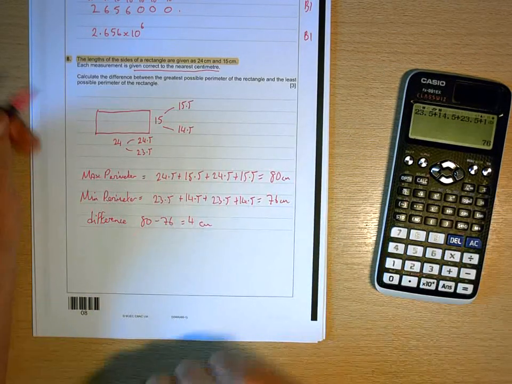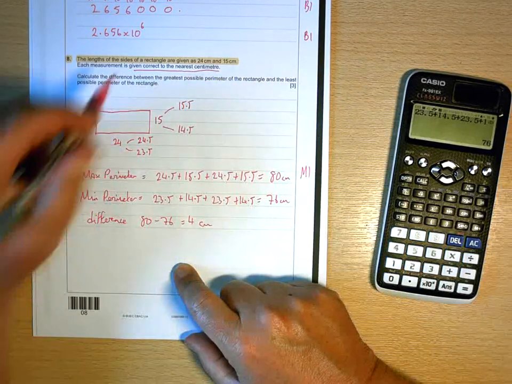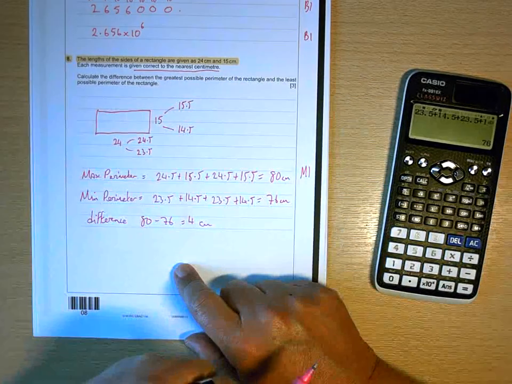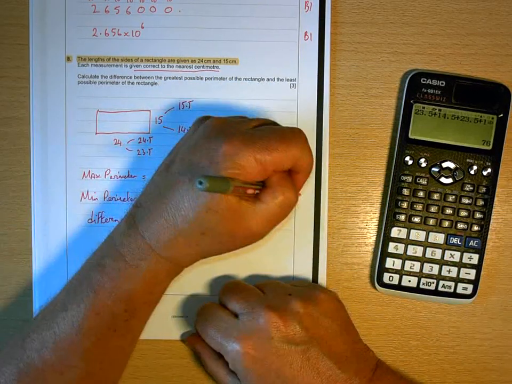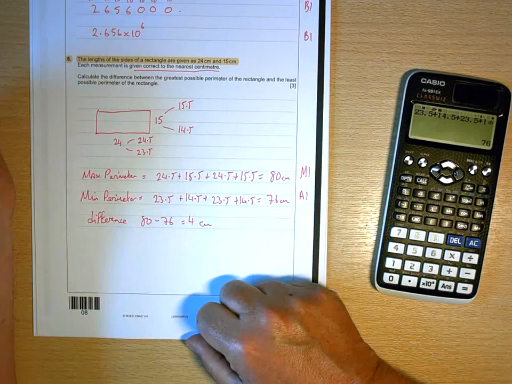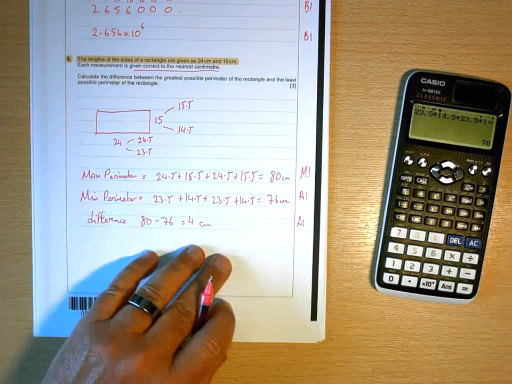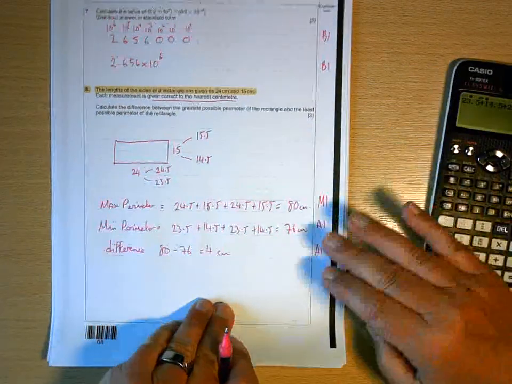So there'd be 1 mark there for seeing you correctly working with the upper and lower limits, 1 mark for getting the perimeters maximum and minimum correct, and 1 mark for working out what the difference between them is.